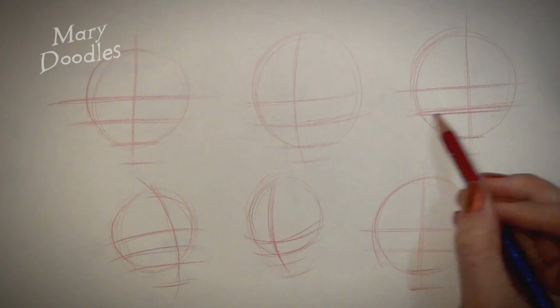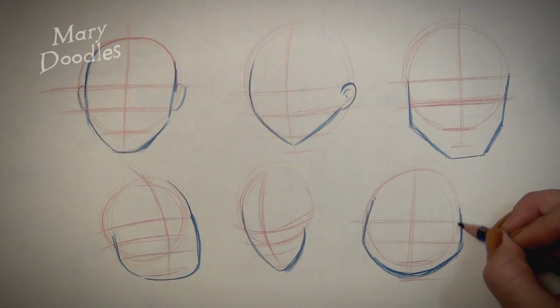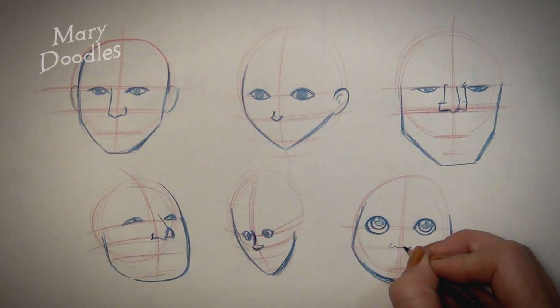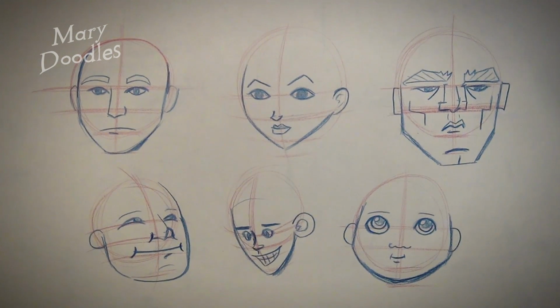As you practice sketching these guidelines, don't feel like you need to measure everything with a ruler. Eyeball it. Get used to judging space and distance. Feel free to adjust these guidelines and the way you make them to suit your needs. They're here to help you.